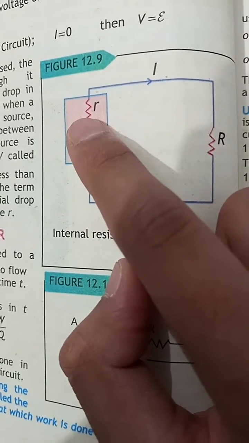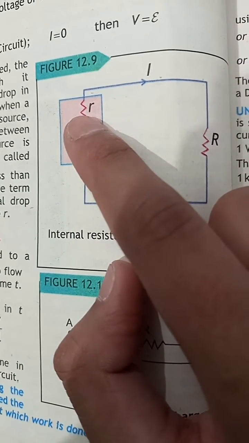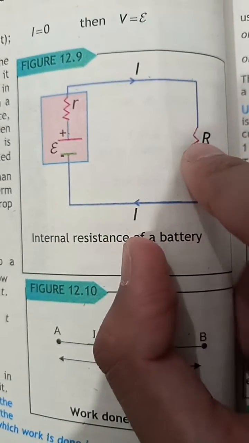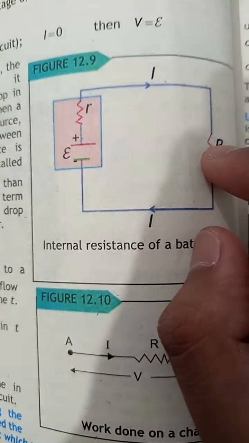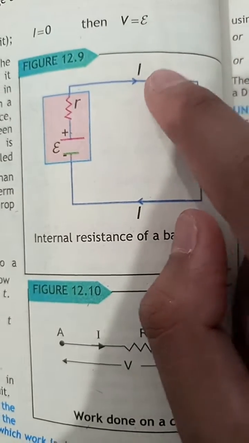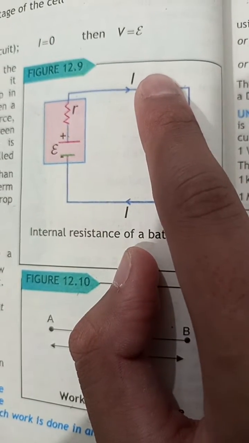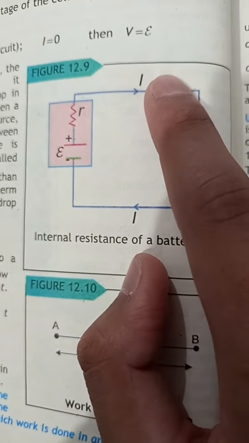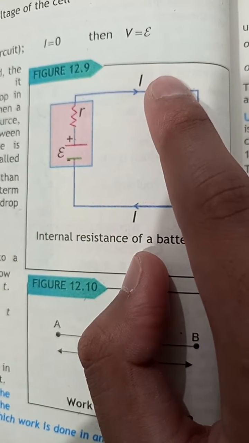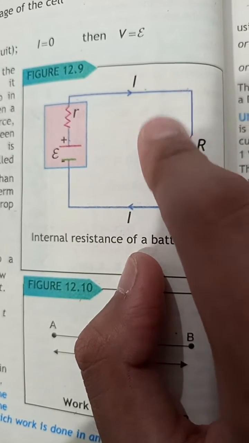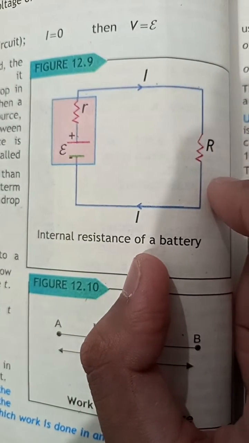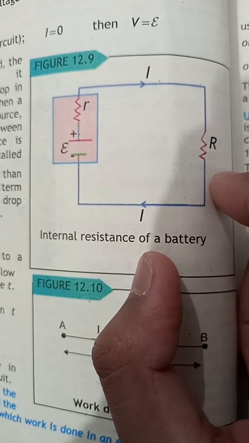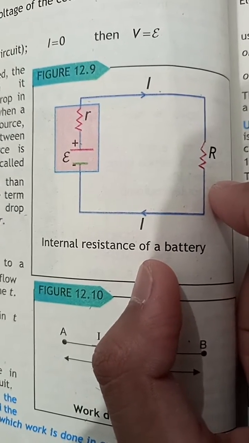So this is the resistance R. This is the smallest resistance of a cell because it's very small, but it is the actual resistance that is being placed there. So if you open the circuit from here, the circuit will be open, so no current is gonna flow, and the EMF is gonna be equal to the potential energy. But if the circuit is closed, everything will be fine, and the current will be flowing, and there will not be any problems.